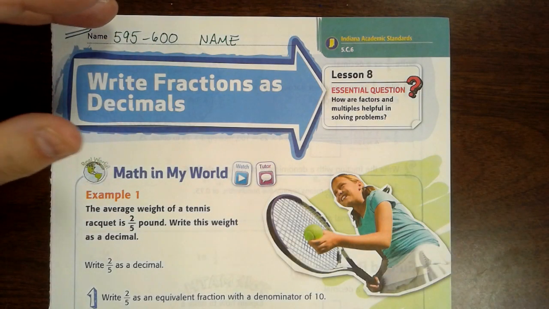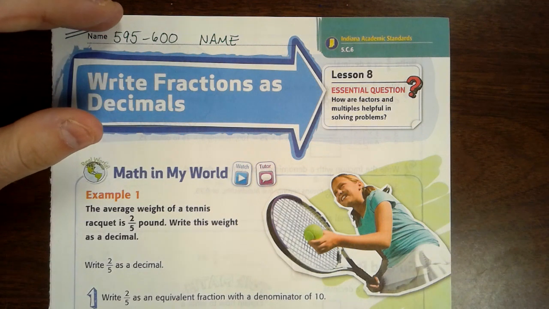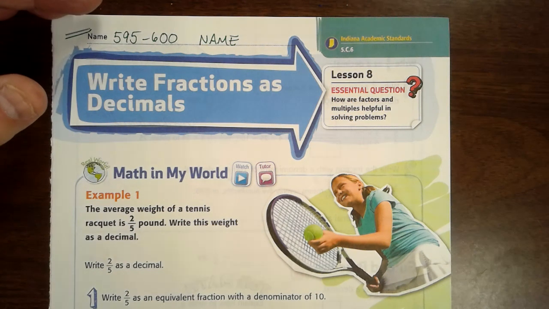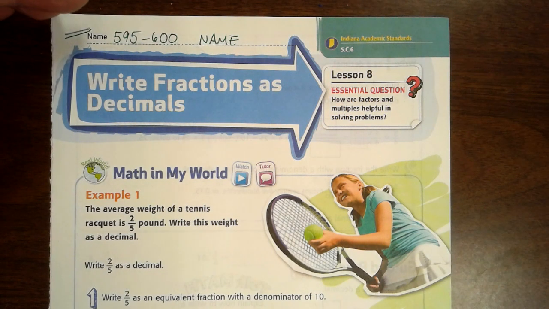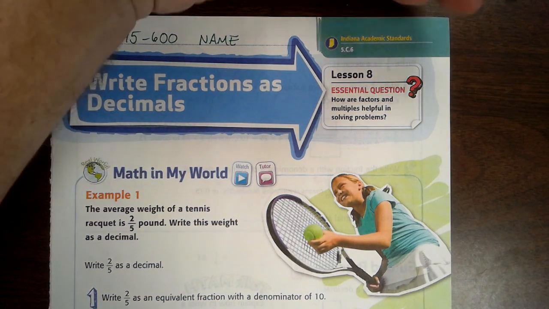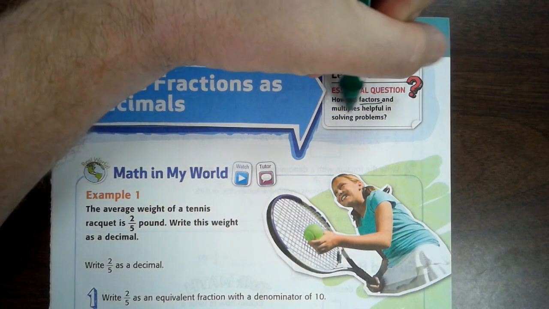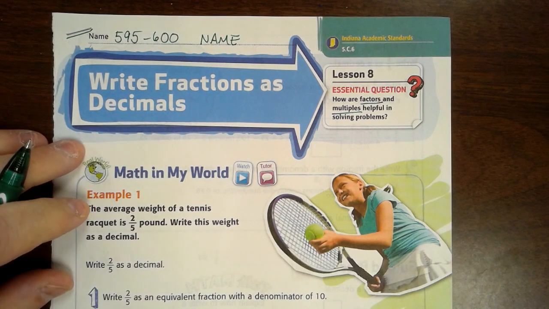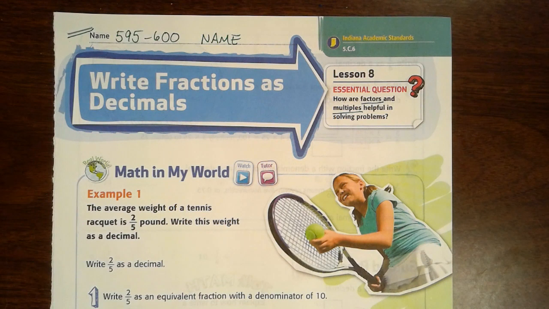So today's lesson, we've built up to being able to write a fraction, being able to write equivalent fractions or equal fractions. We have found the least common multiples. We have found the greatest common factors. So we're going to put all this together now and write these as decimals. So the main question is, how are factors and multiples helpful in solving problems? That's the main question that we're talking about right now. So let's go ahead and dive into this.